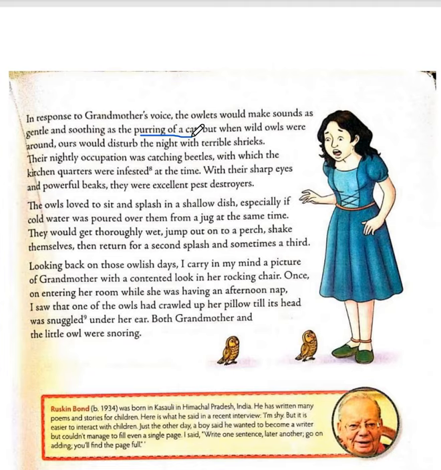But when the outside owls make some noise, ours would disturb the night with terrible shrieks. Now they will be as if they are trembling, very much terrified. When the outside owls make noise, our owlets. The narrator is trying to say ours here is a possessive pronoun. So they will be very much afraid. They will make everyone mad by creating such noise.